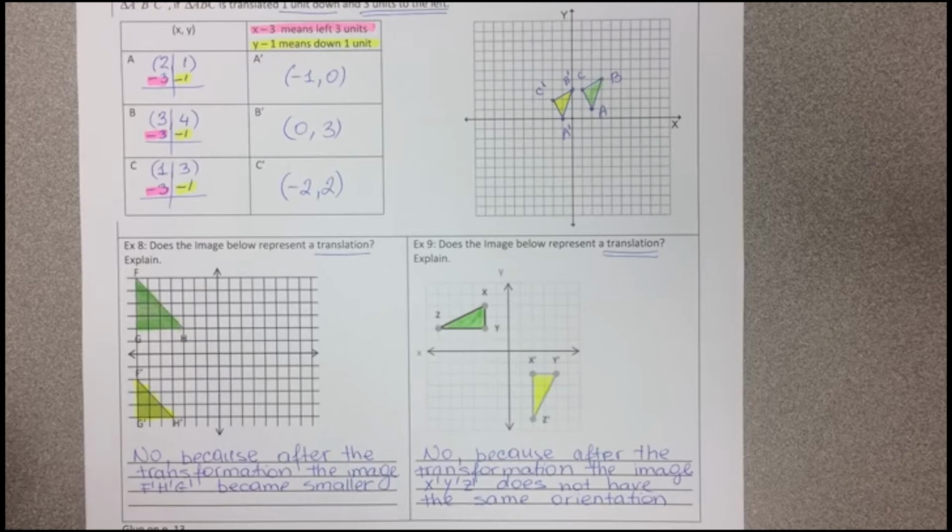So here we have a contradiction to our definition. Every point has to be moved same direction, same number of units. No flips, no turns.